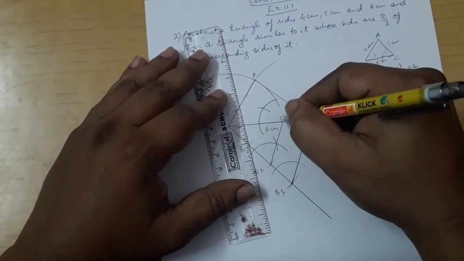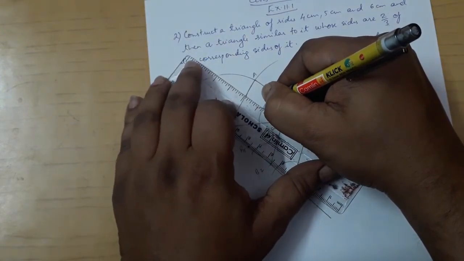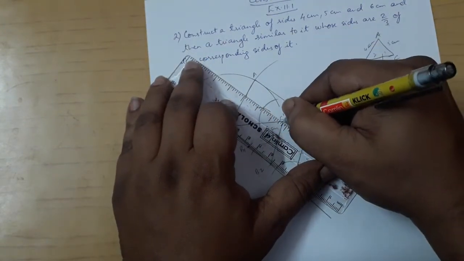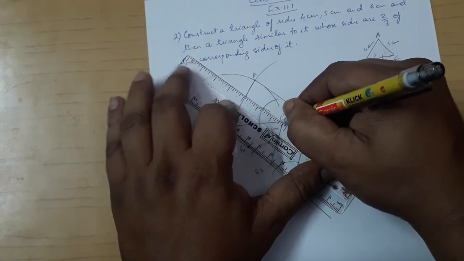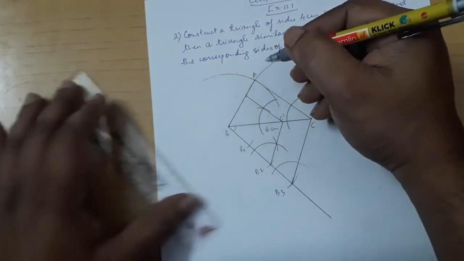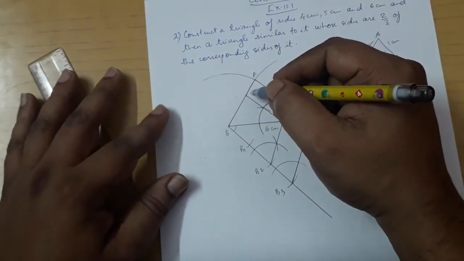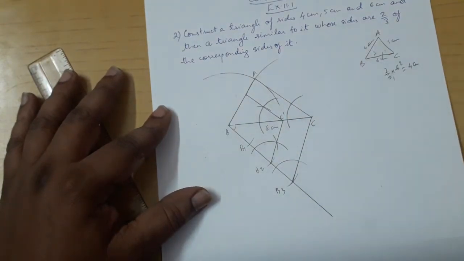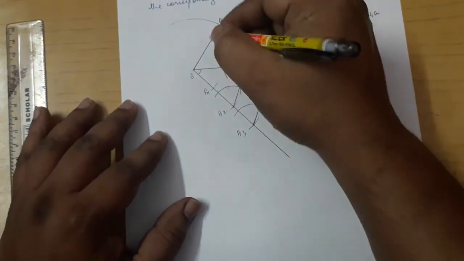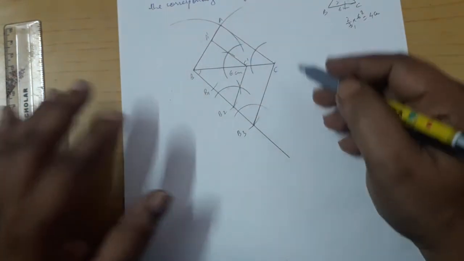From C dash I'll draw a line passing through this intersection meeting AB this way. So this new line now is parallel to this AC, and I'll mark this point as A dash. So we have a new triangle.